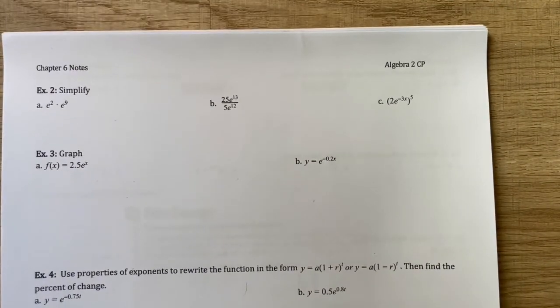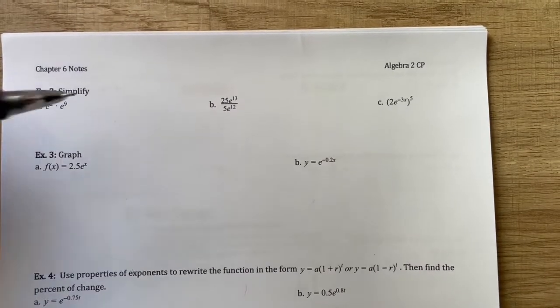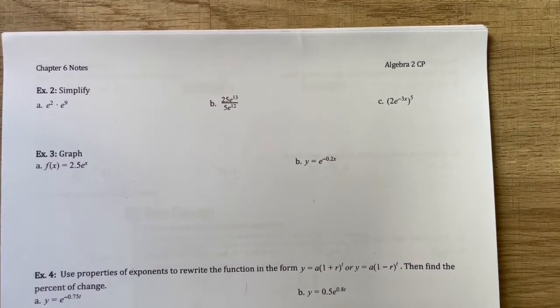And then the last few examples are just specifically working with e and simplifying exponents. With e, it works the same as simplifying exponents over any base, so all the properties work. And then we'll even do some graphs for you as well. So example 2, simplify. I have e to the second power times e to the ninth.